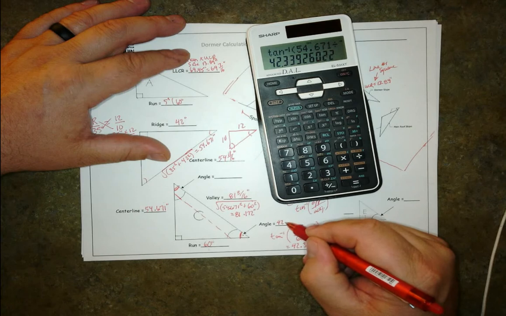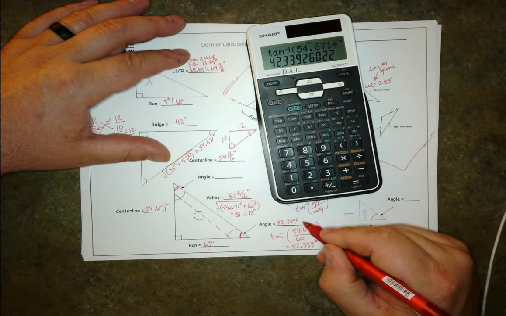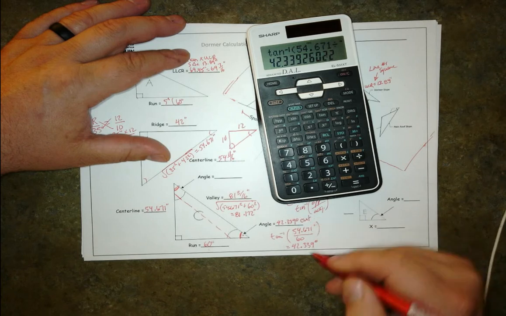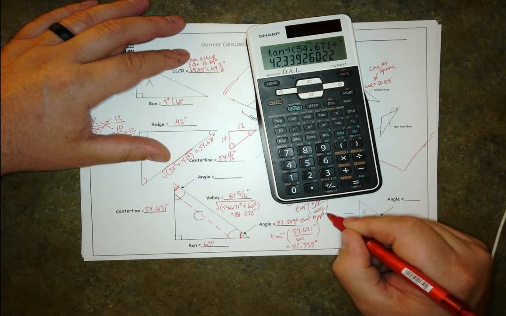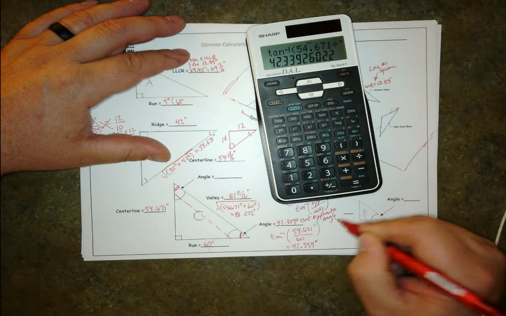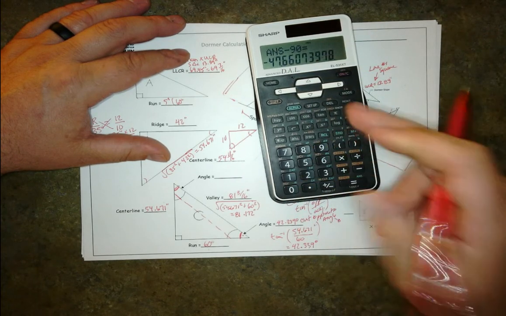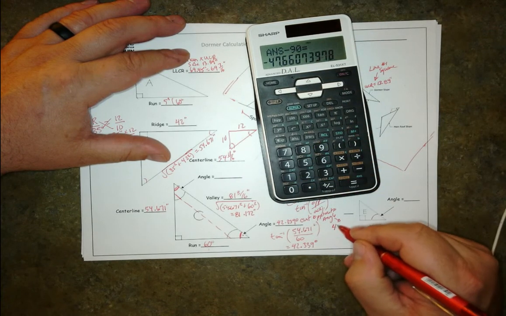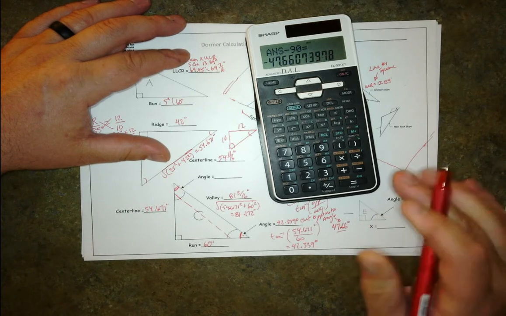So 42.339 degrees. But if I'm actually going to build that, I actually have to cut the opposite angle, which is going to be that minus 90. So I'm just going to go minus 90. It's going to give me a negative there, but so it's cut to actually 47.66 degrees. So why do we have to do that?